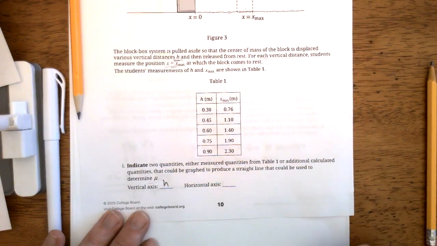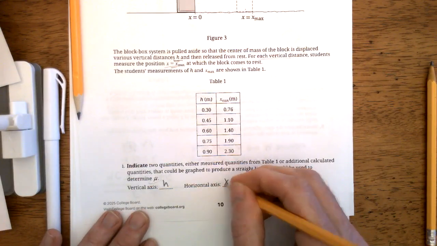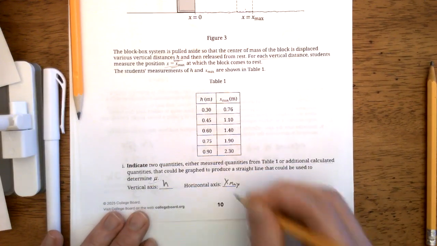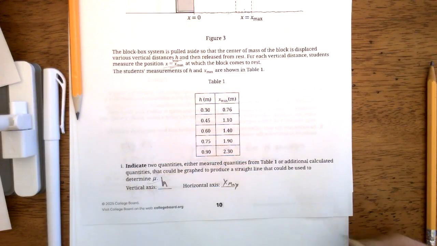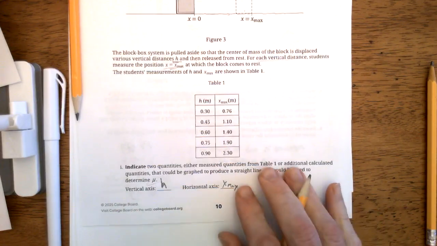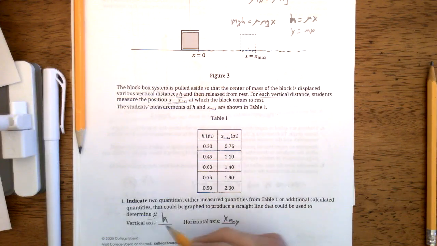So for my vertical axis, I'm going to plot h, and for my horizontal axis, I'm going to plot x max. Boy, they made it a really easy one over here. h and x max, that's it. It almost seems too easy. If I was doing this on the AP test, I would be a little bit nervous, because I'm like, well, that is way too easy. It's got to be a squared or something in there, but no, that's it.